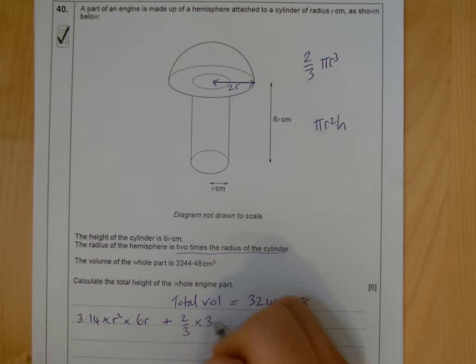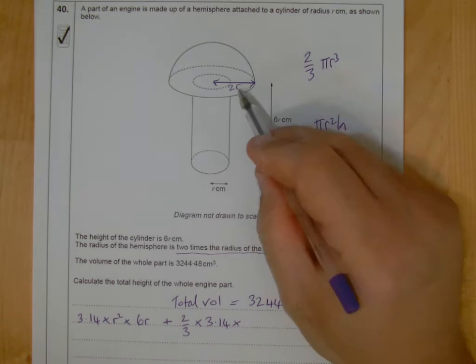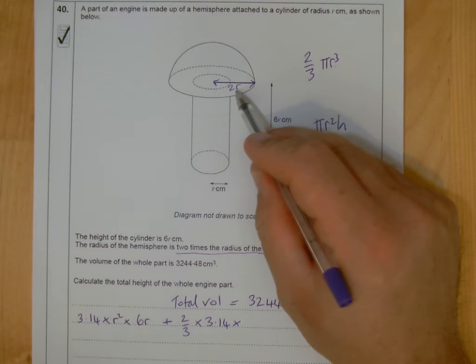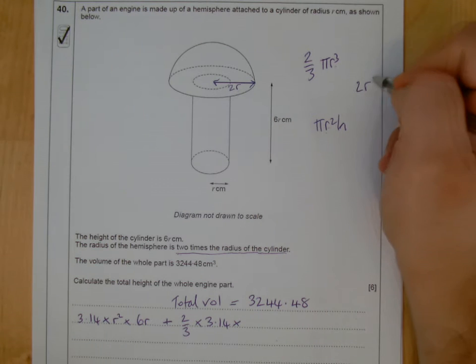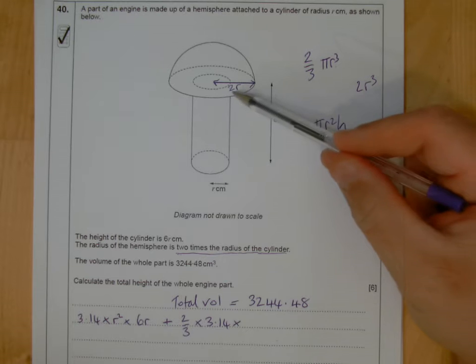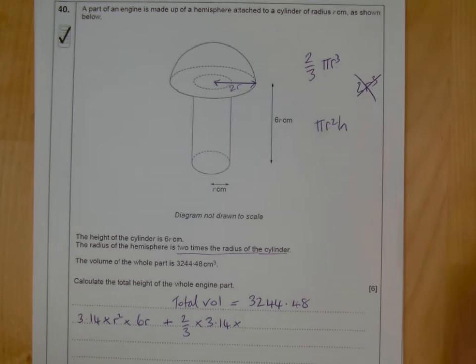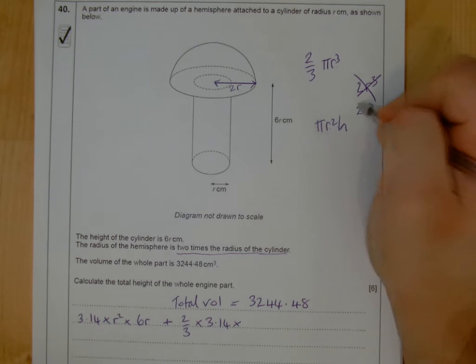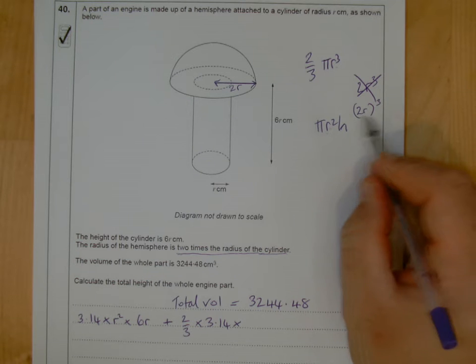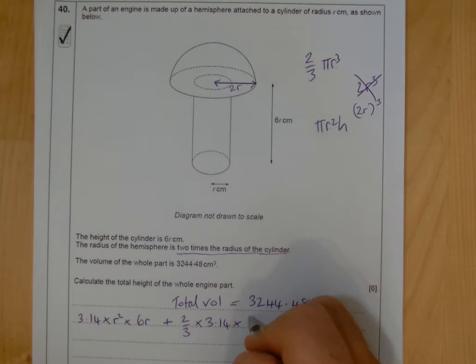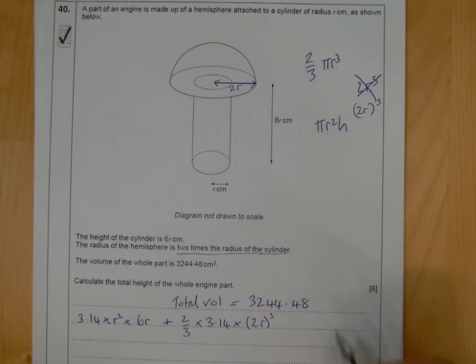2/3 times 3.14. Now you've got to cube the radius. What I don't want to see is you seeing 2r and then, oh, cube it, 2r cubed. Not at all. It doesn't work like that. We need to cube the radius, which means cube all of it. So I'm going to put it in a bracket here to emphasize that, so you're cubing the radius, and we get our answer.